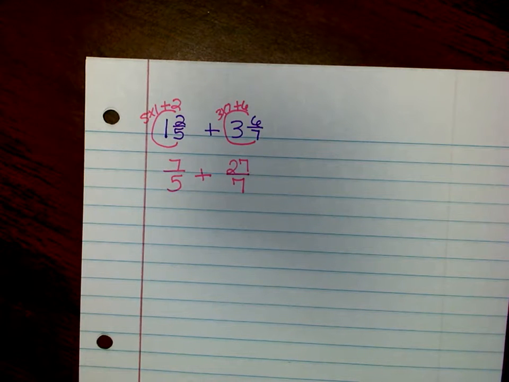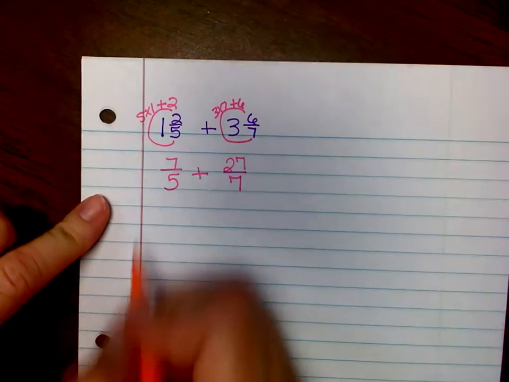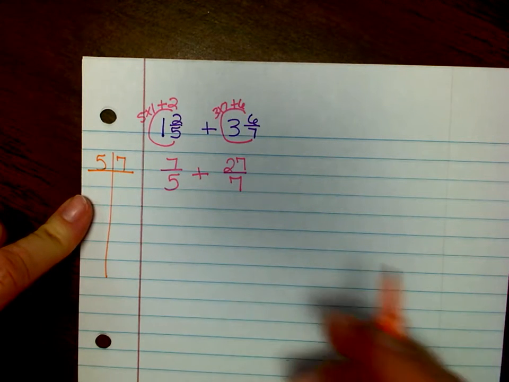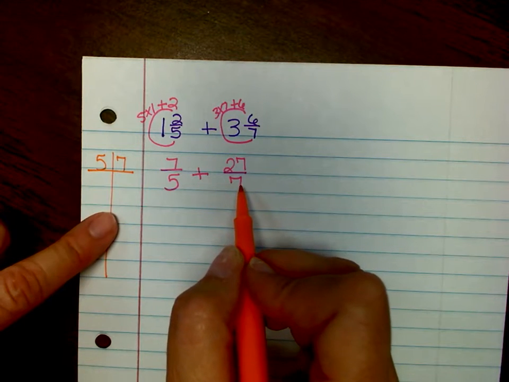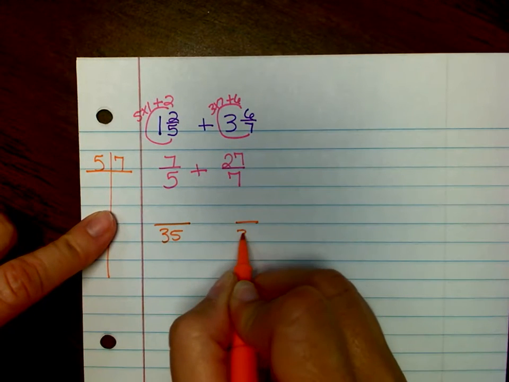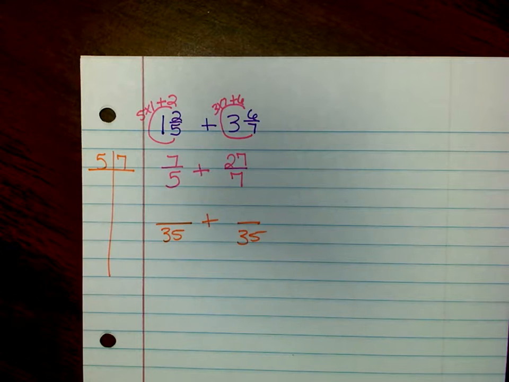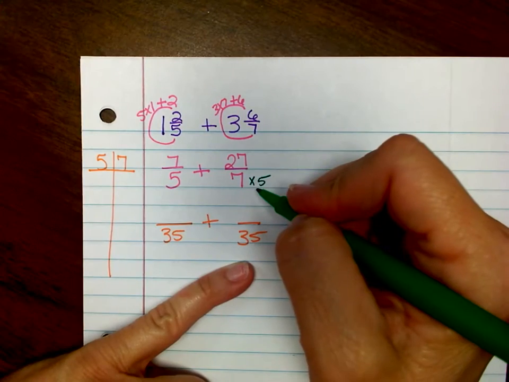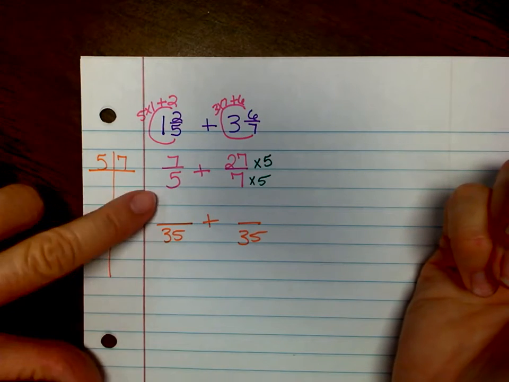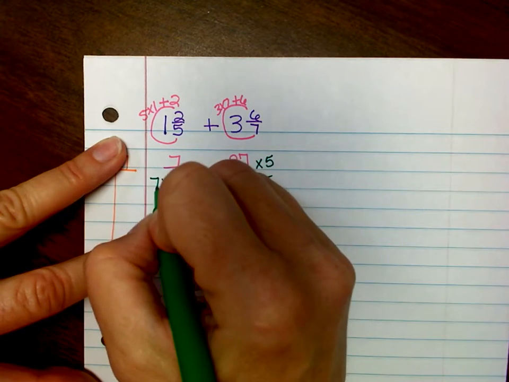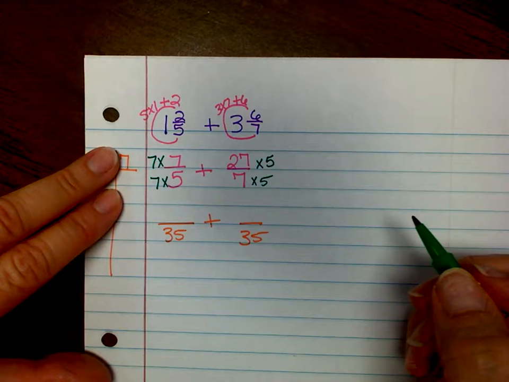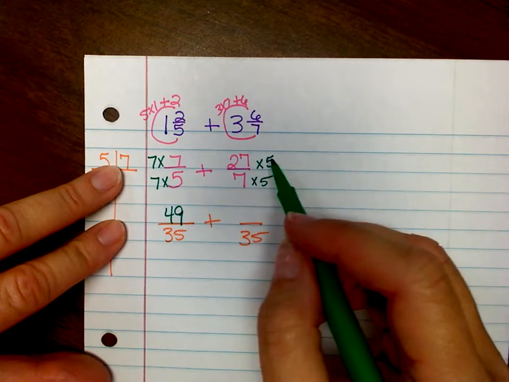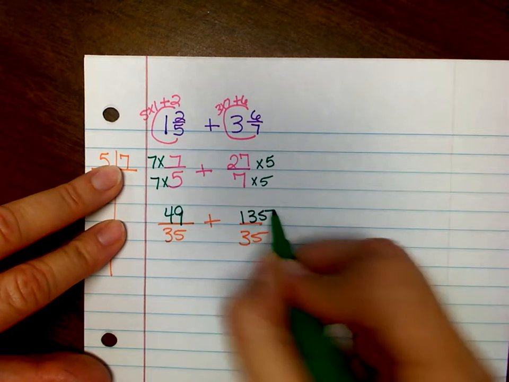Now then, I've got to find my common denominator. I could list my multiples out and keep listing, but these numbers are small enough, I can say 5 times 7. So that's going to give me 35. And that's going to be my common denominator. How did we get from 7 to 35? We multiplied by 5. So whatever you do to the bottom, you must do to the top. How did 5 get to 35? Multiply by 7. Whatever we do to the bottom, you must do to the top. So 7 times 7 is 49. 27 times 5 is 135.